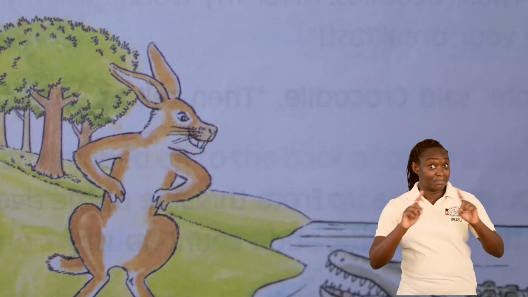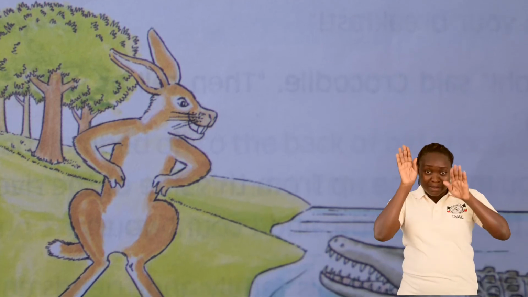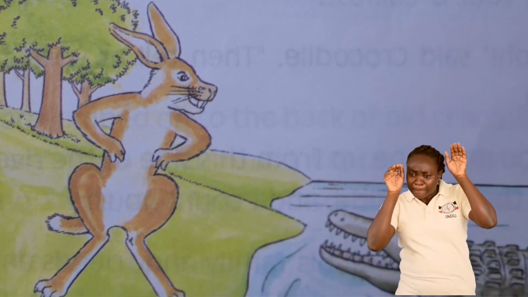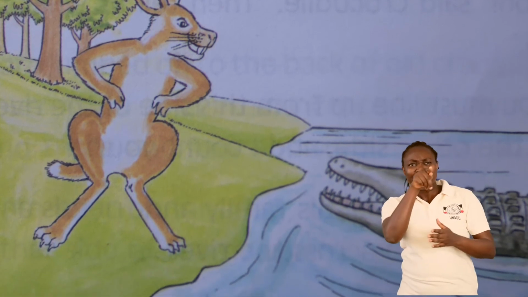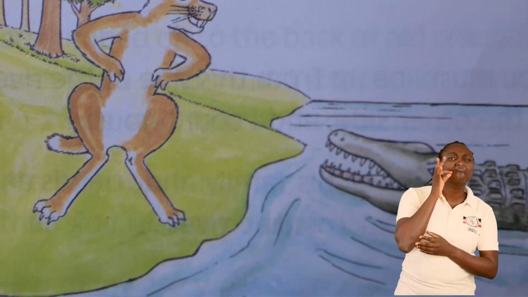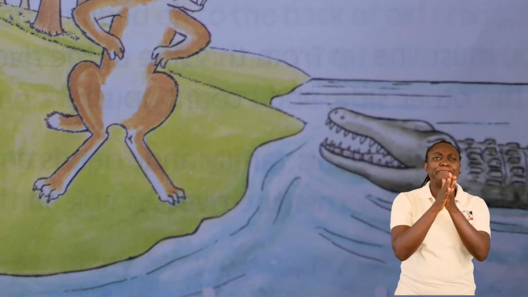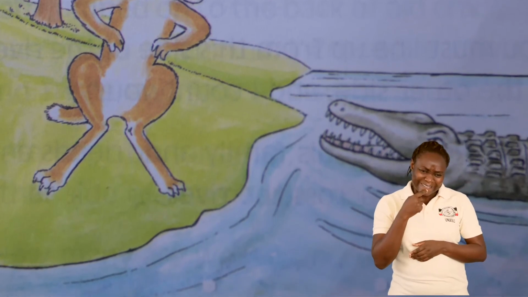But one day, Hare wanted to cross the river. He wanted to eat the tasty fruits and groundnuts on the other side. He didn't want Crocodile to eat him before he ate the tasty fruits. Hare had an idea. He called out loud, "Crocodile!"